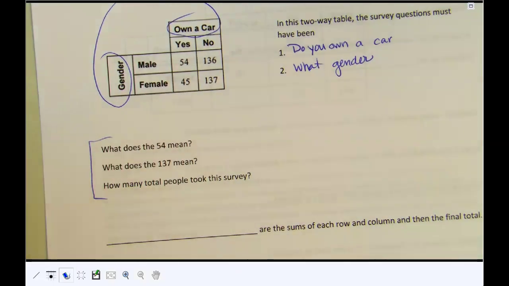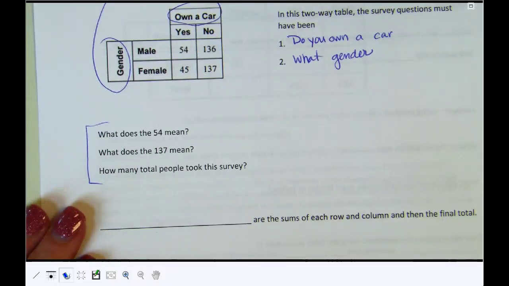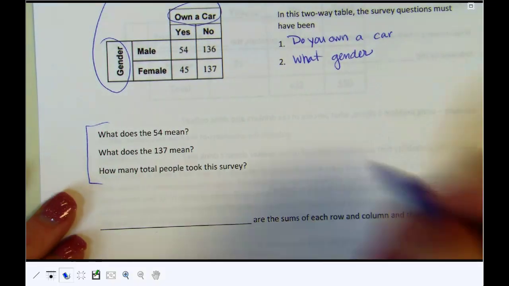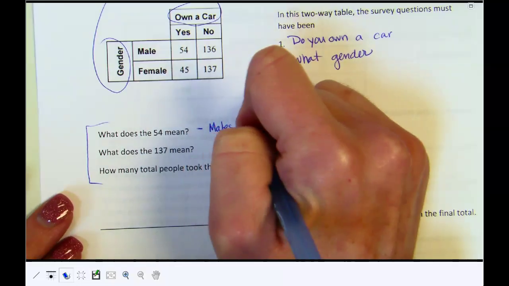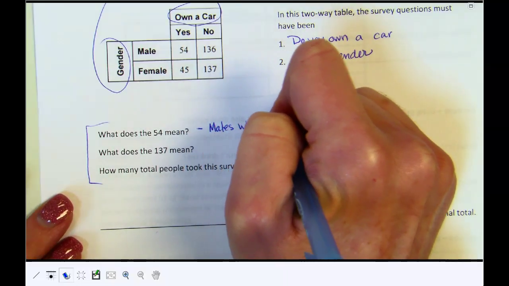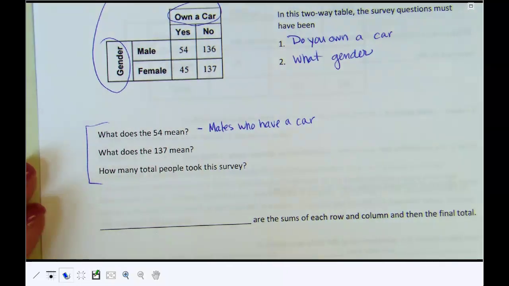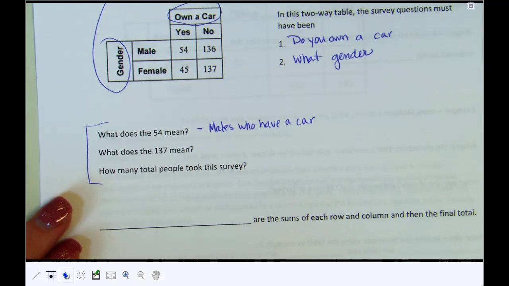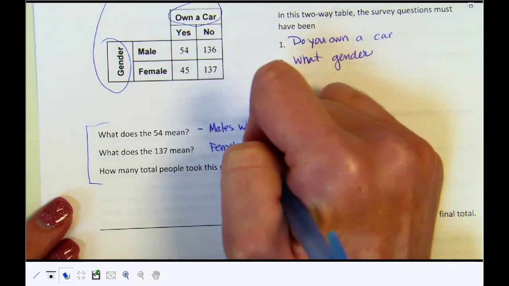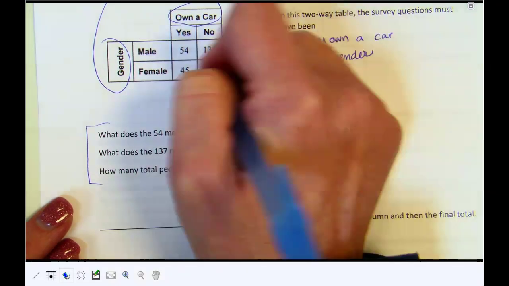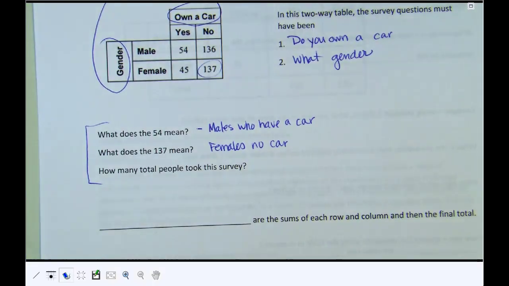Okay, so tell me, I know you guys are going to be good on these first two for sure. What does the 54 mean? Males who have a car. How about the 137? Females who don't have a car. Right? 137. Yeah, if you saw the other one, you were looking at 136.